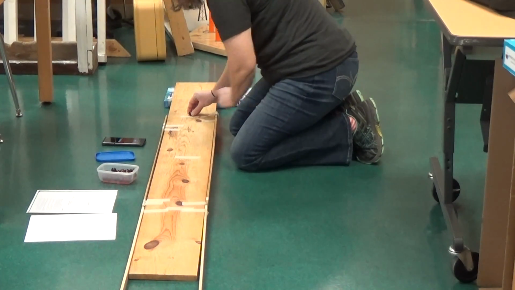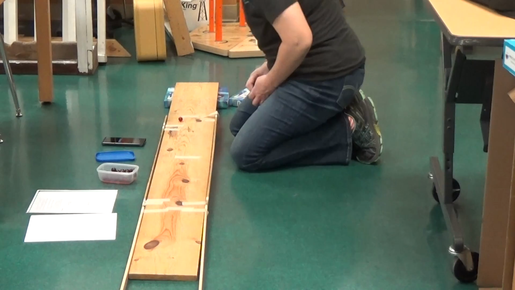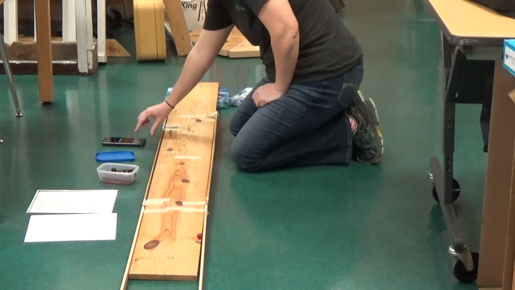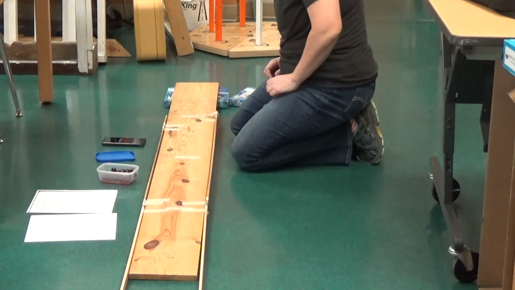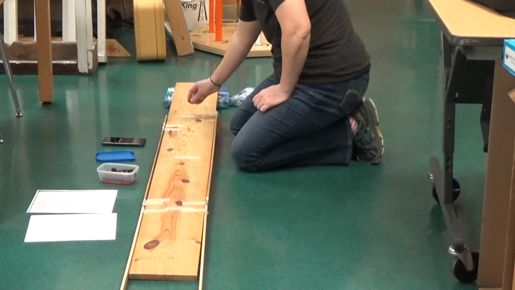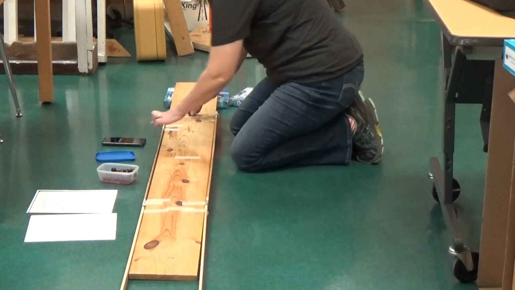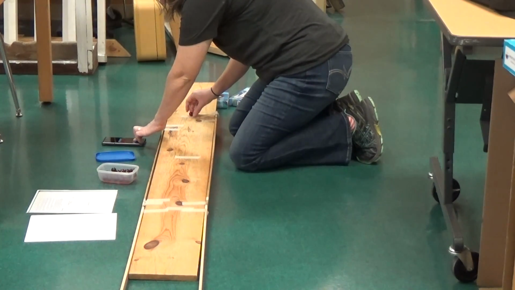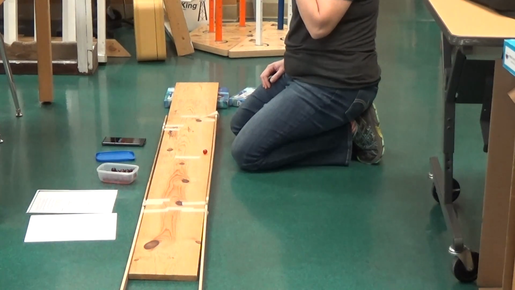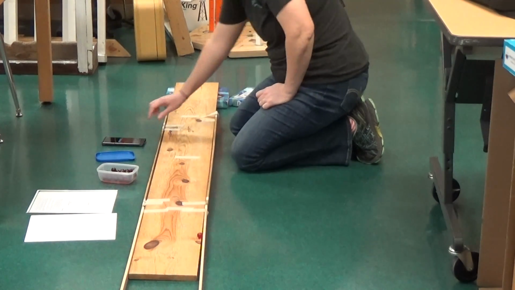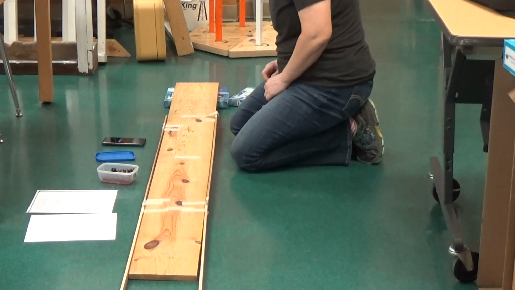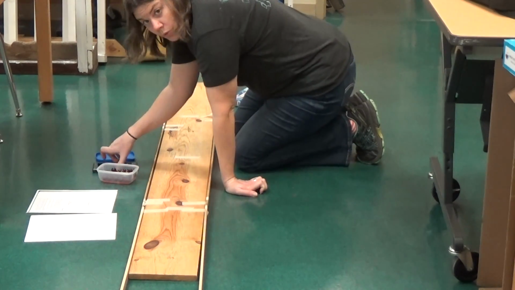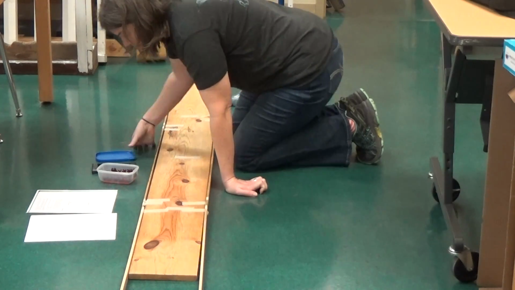For trial 4, 6.33 seconds. And for trial 5, from 1.5 meters, 5.12 seconds. So now let's move to the 1 meter distance.